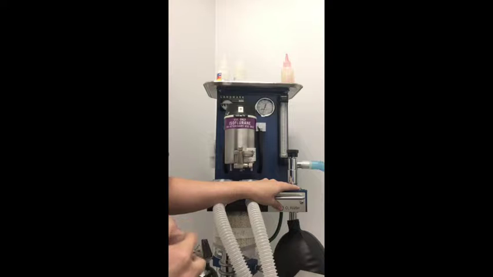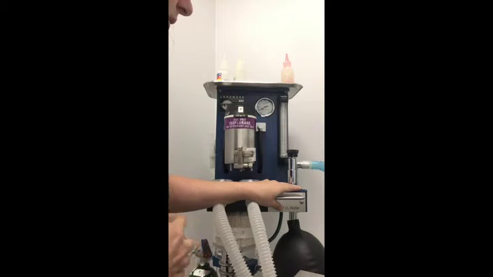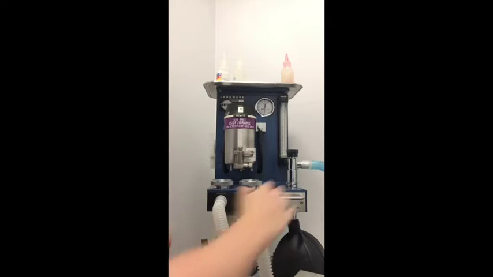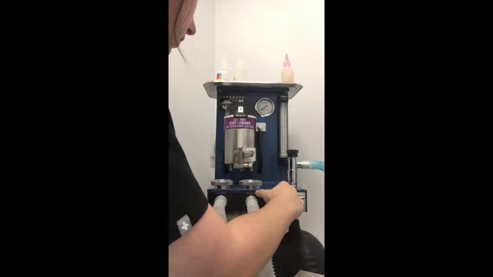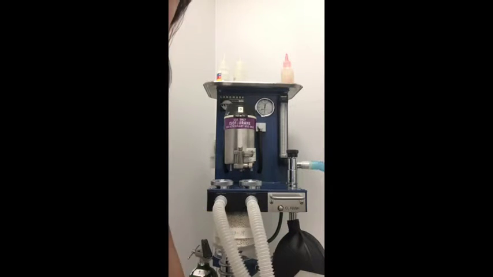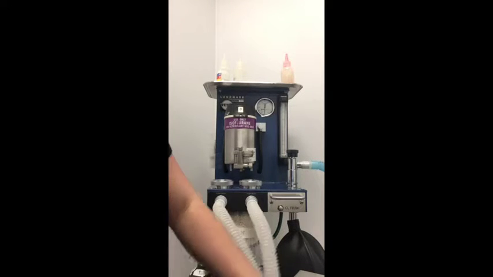We're going to hold and watch to make sure it doesn't drop more than 1 centimeter per second. And if that happens, then there's a leak somewhere. Our anesthetic machine does not have a leak.